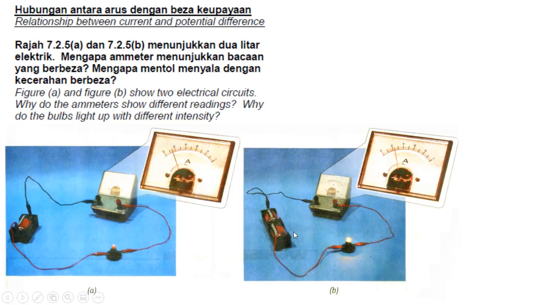In the diagram on the right, B, we have two batteries connected to the same bulb. So what are the differences that you can see from both diagrams? The first one, look at the brightness of the bulb. Here it is dimmer, here it is brighter. Another one is the value of the ammeter reading. The ammeter reading on diagram B is bigger than on diagram A.